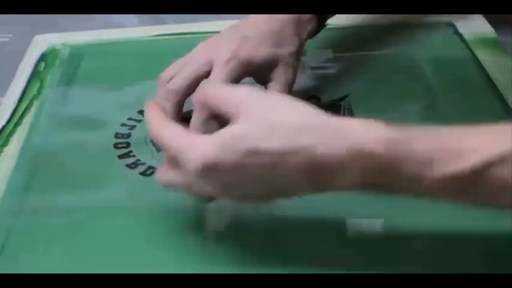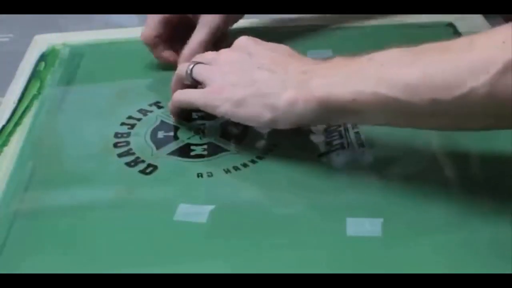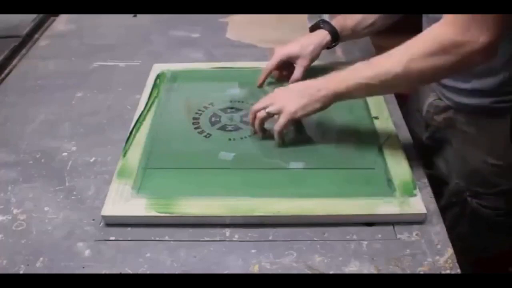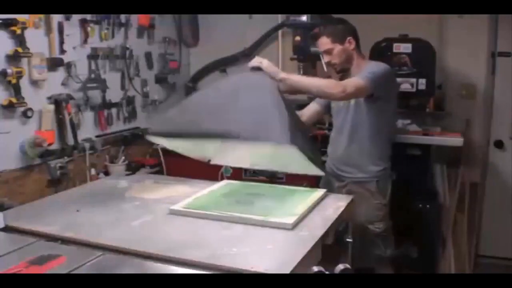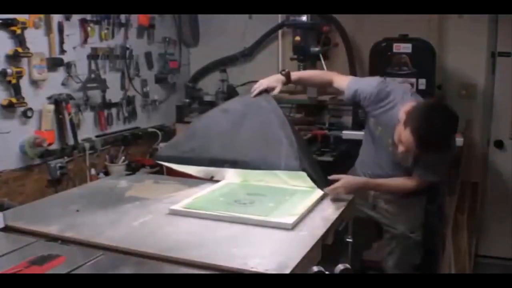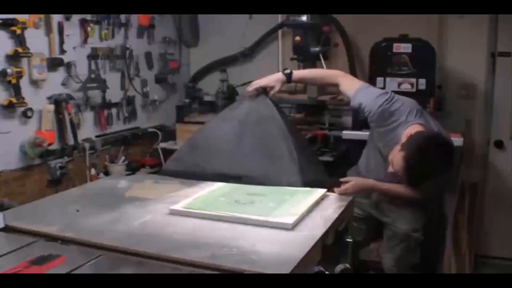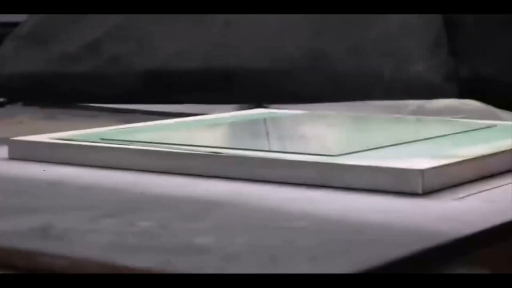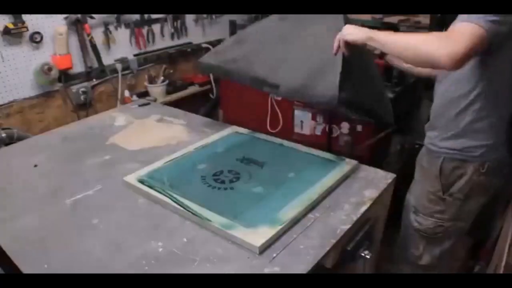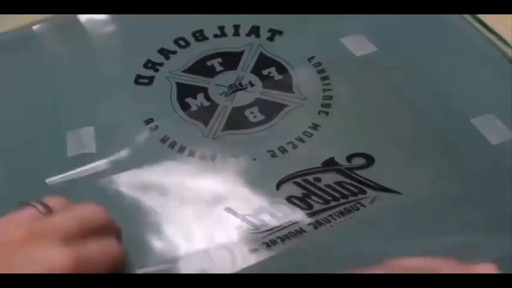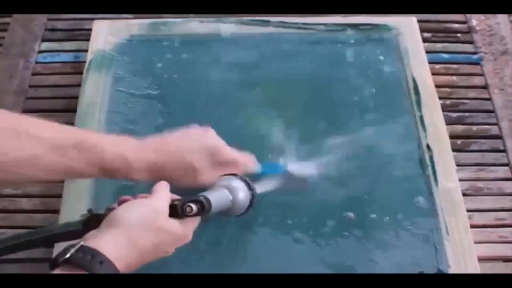Print out your art on some transparencies, and you can do this at any office supply store, and then lay them backward on the back of the screen. Lay a piece of glass over them to push them down against the screen, and then set a really bright light on top of it for about 30 or 45 minutes. The light exposes and hardens the emulsion that is not covered by the design, so you can see the lighter green stuff here didn't get exposed.